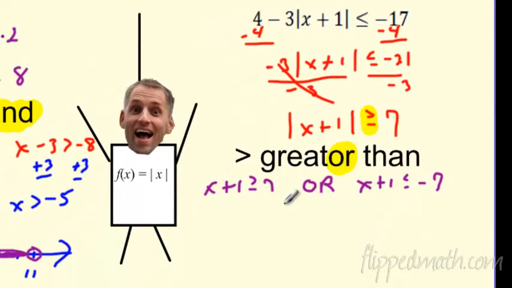So I'm looking at an or. Let's solve this and see what happens. So I want to get x by itself, so I'm going to subtract 1 from both sides. We're looking at x is greater than or equal to 6. And I know it's an or. Do the same thing to this one over here. X is going to be what? Less than or equal to negative 8.